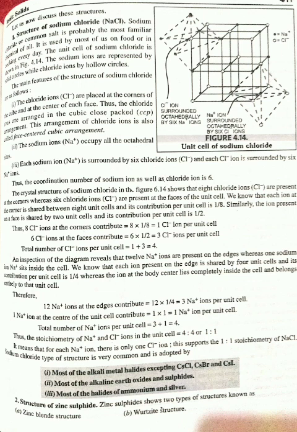Similarly, the ion present on a face is shared by 2 unit cells and its contribution per unit cell is 1/2. Thus, 8 Cl⁻ ions at the corners contribute 8 × 1/8 = 1 Cl⁻ ion per unit cell. 6 Cl⁻ ions at the faces contribute 6 × 1/2 = 3 Cl⁻ ions per unit cell. Total number of Cl⁻ ions per unit cell = 1 + 3 = 4.